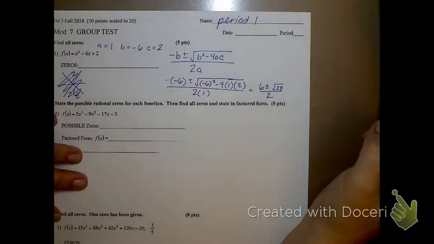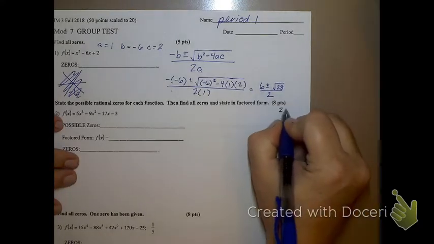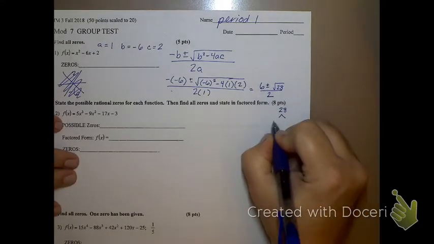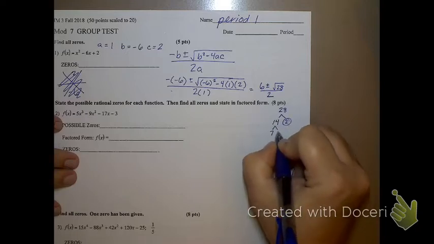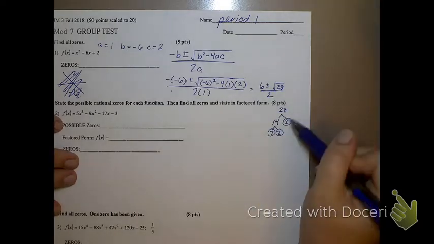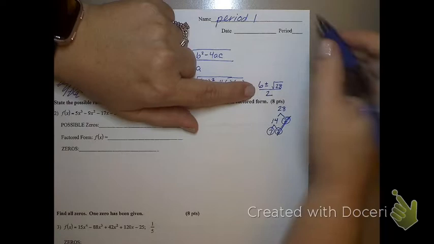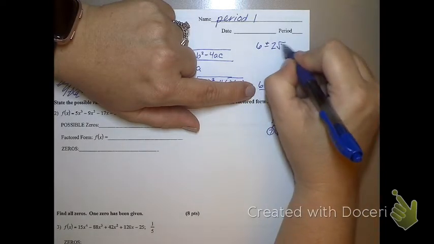Now, I think I have to draw a tree for 28, don't I? So let's see. 28, I'm running out of room, so I'm going to come over here. 14 and 2. 7 and 2. So what can come out? A 2, and the 7 has to stay inside. So, 6 plus or minus 2 rad 7 over 2.